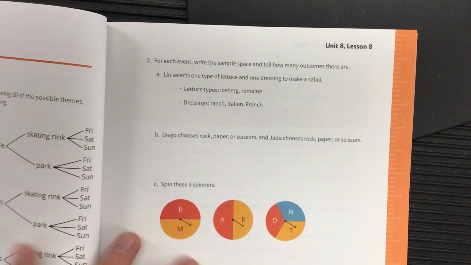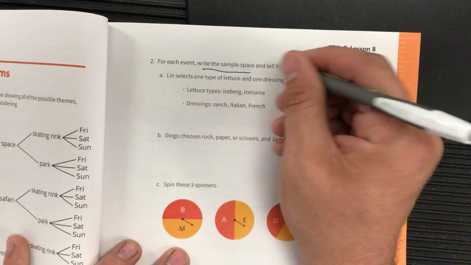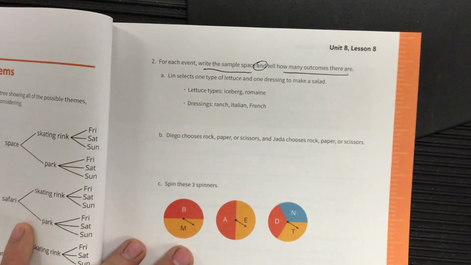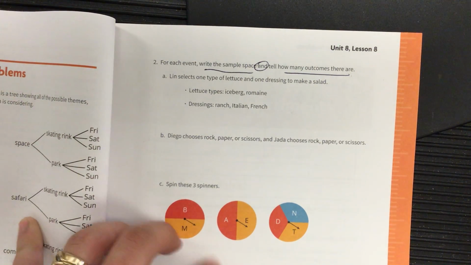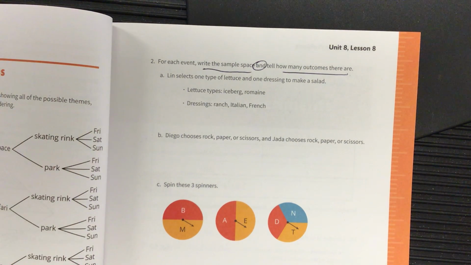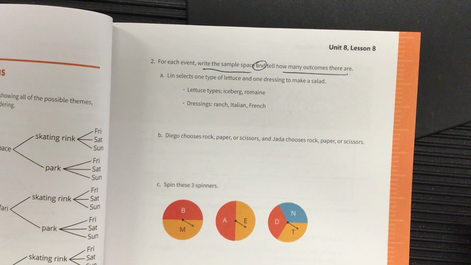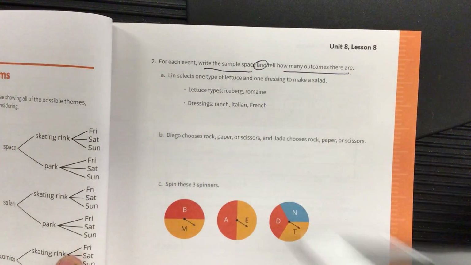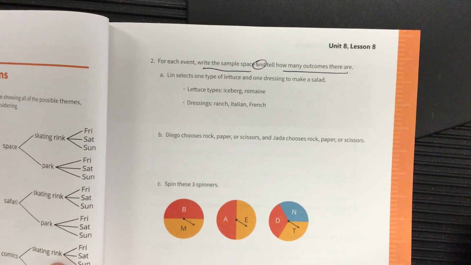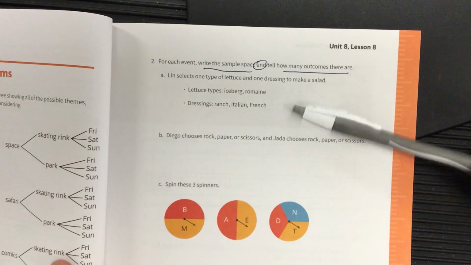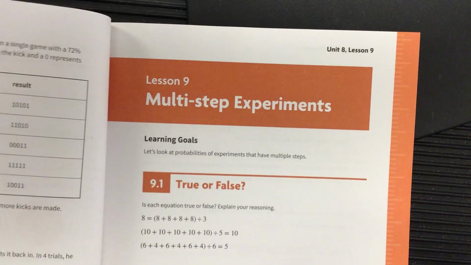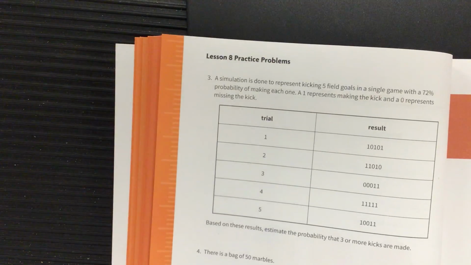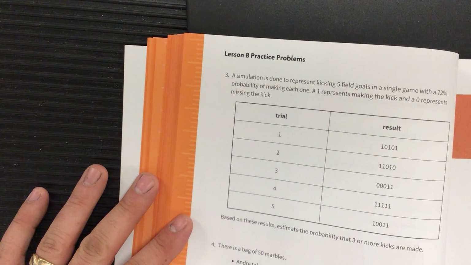For each event, write the sample space and tell how many outcomes there are. I would do the outcomes first, and then you have to write out the sample space, so you cannot just write a number, you gotta write them out. I do not care if you do a table, a list, or a tree diagram. Does not matter to me, it doesn't say. Your choice, A through C. Next question.